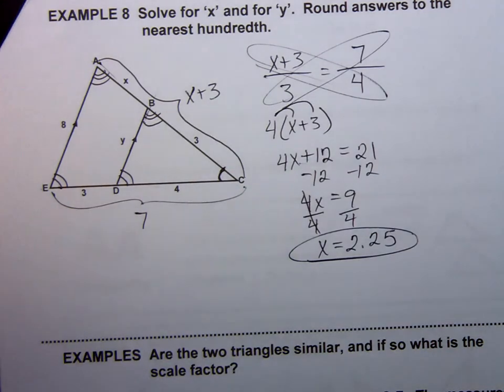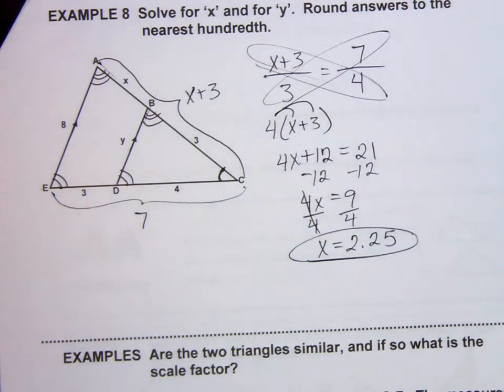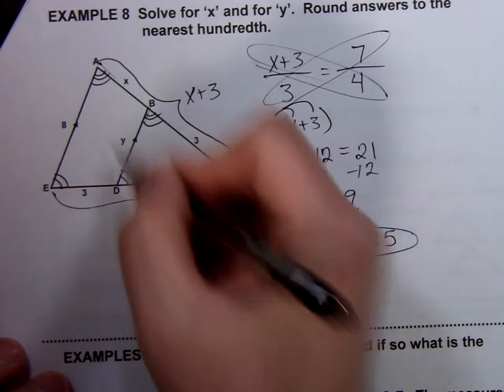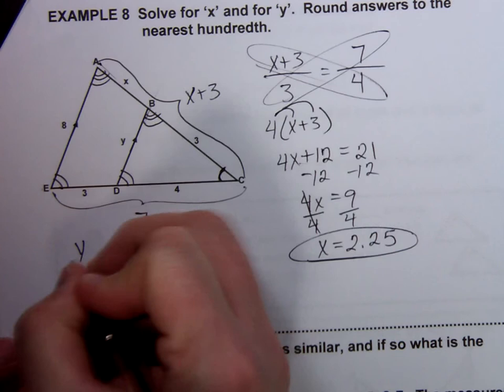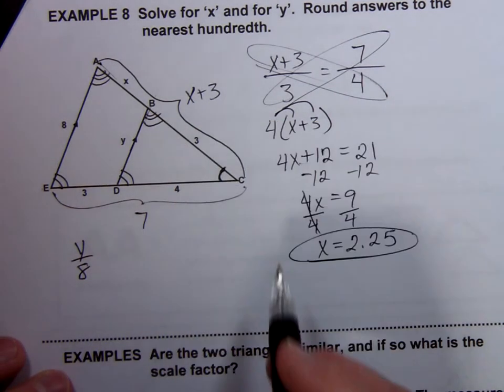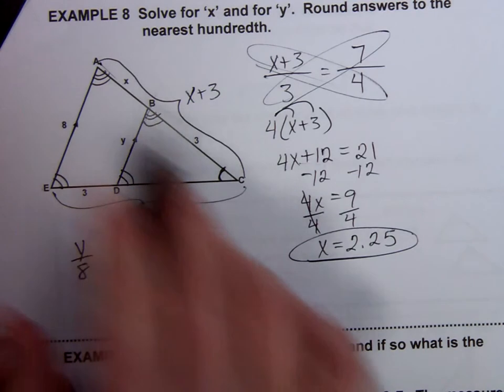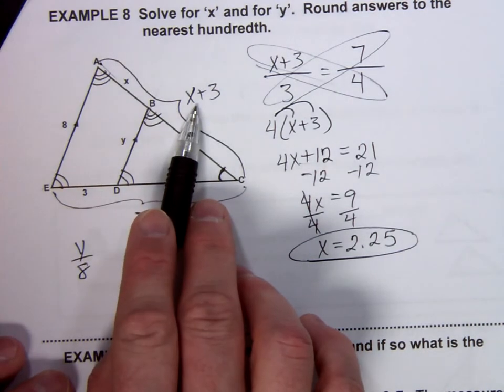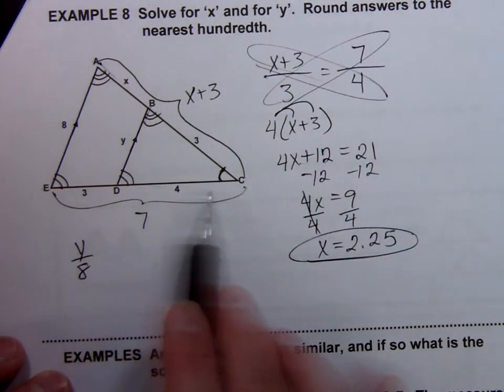Alright, we also need to solve for y. So I'm going to set up a proportion to solve for y. Y corresponds with 8, so I'm going to put those in the same ratio with each other. And then I need another pair of corresponding sides, and I don't want variables. Technically I found x, but if I messed up there, I don't want it to cause my next answer to be wrong as well. So I prefer to use these numbers since they're available.